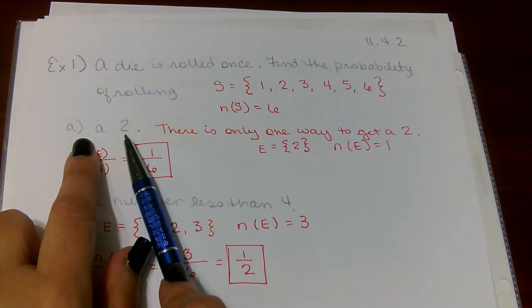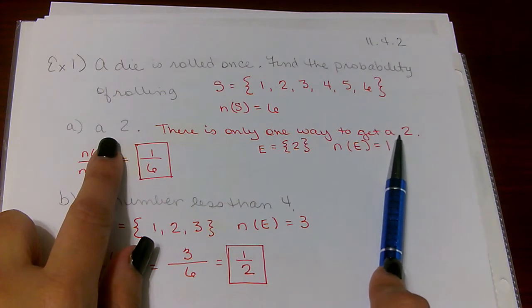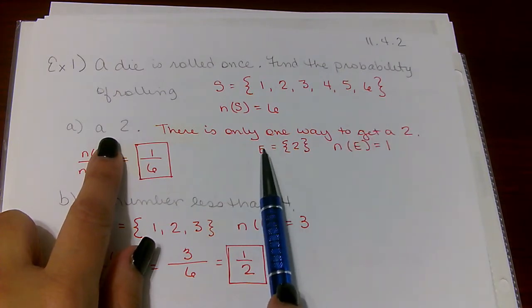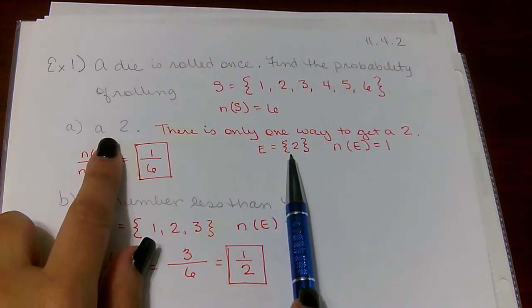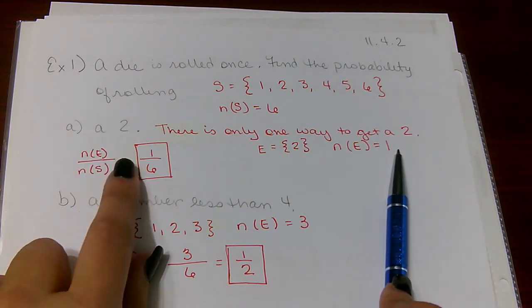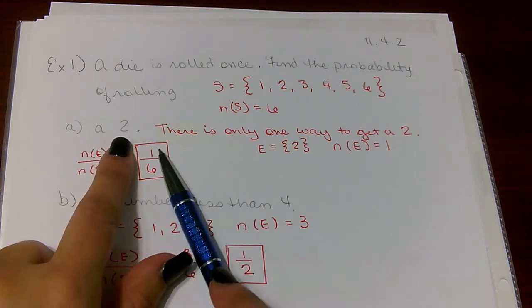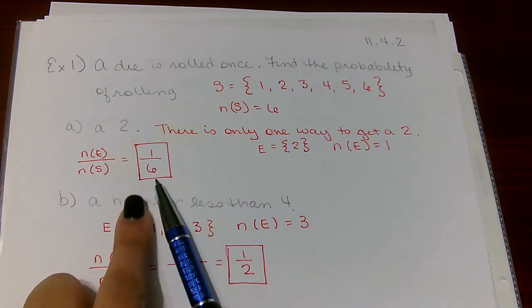The probability of rolling a 2: when we roll a die, there's only one way we can get a 2. So our event would be getting a 2, and the cardinal number would be 1. So if we wanted to know the probability of getting a 2, we would say it's 1 out of 6.